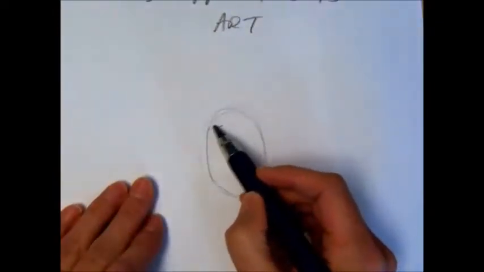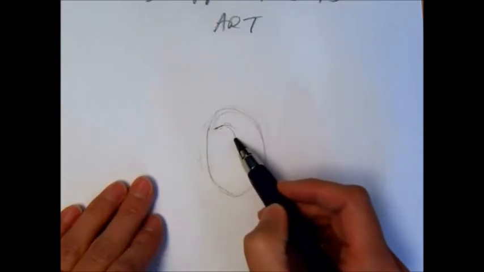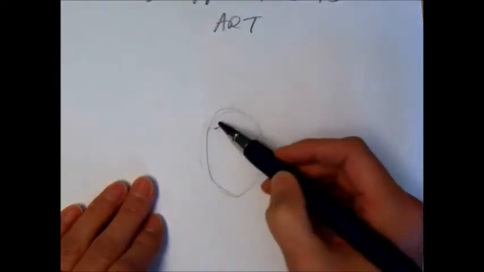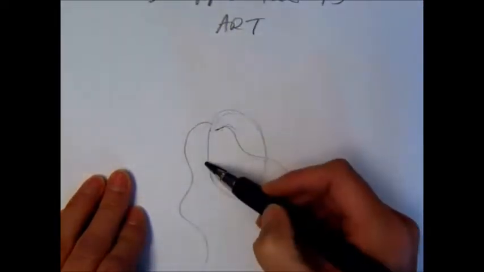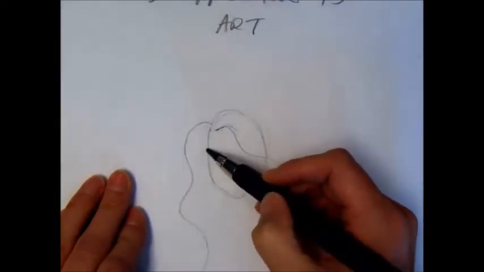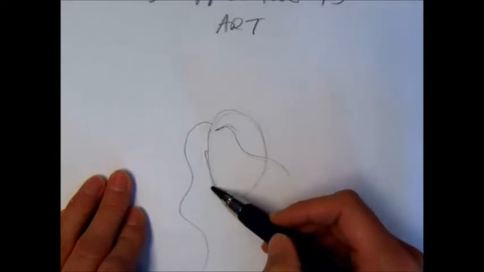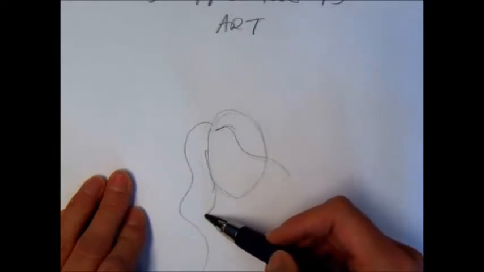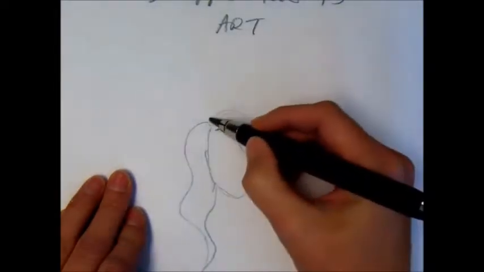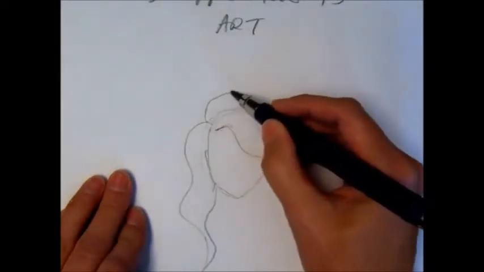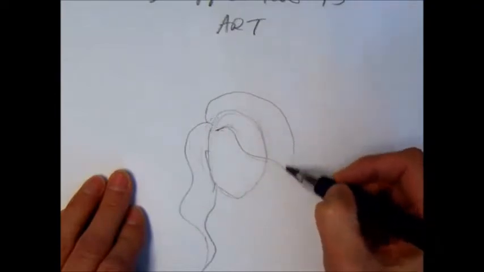So hair usually starts a bit down the head. She's got this sweeping bang thing happening, and it curls. I'm not going to worry about facial features or the neck. We just want to get the main outline of the hair.